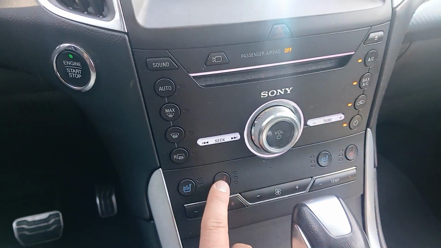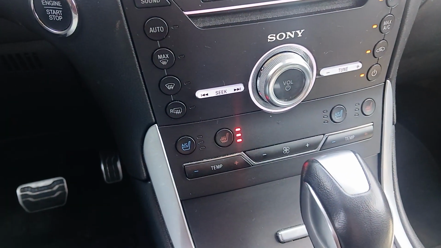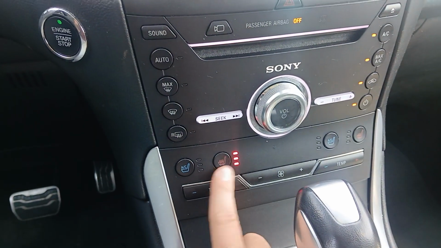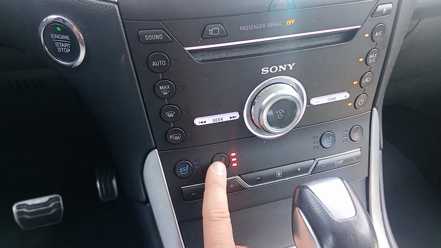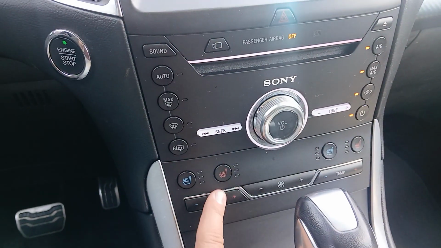Easiest way to test these if they're working or not is while it's on, just sit in it for a few minutes and you should start feeling your butt start getting hot. If it isn't for some reason, especially if these lights aren't lighting up, first thing I would check are your fuses. Sometimes a burnt fuse could cause issues with this system.